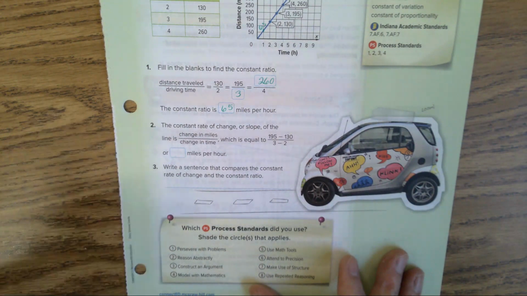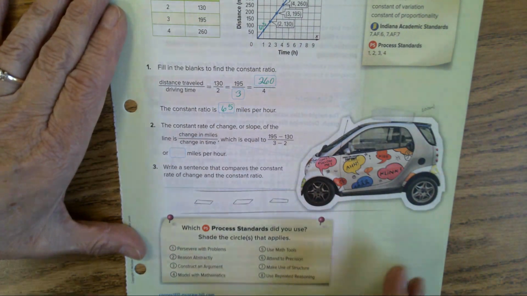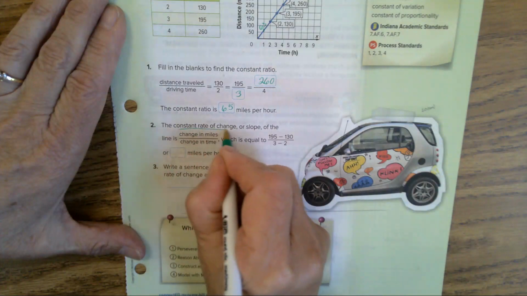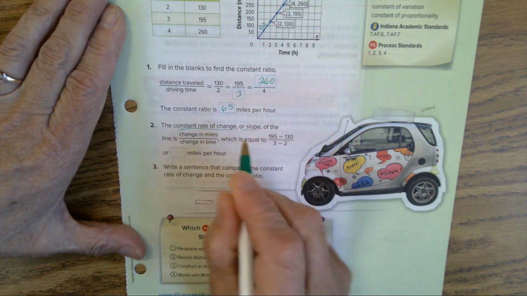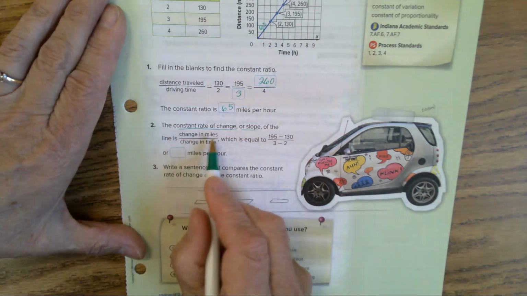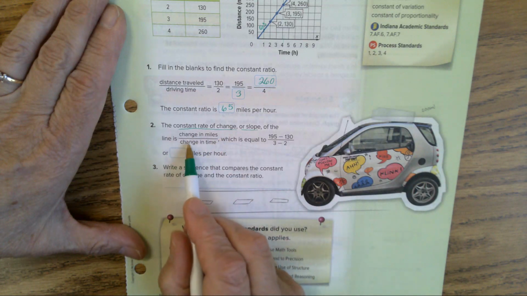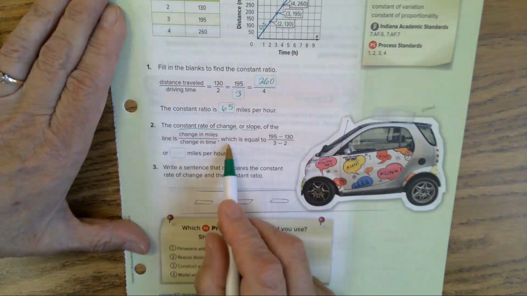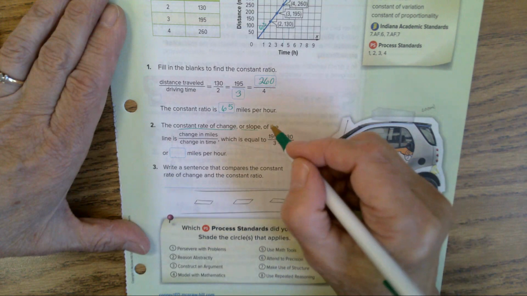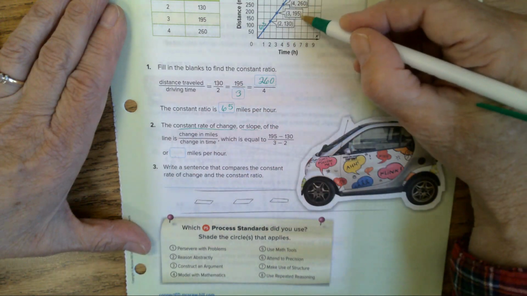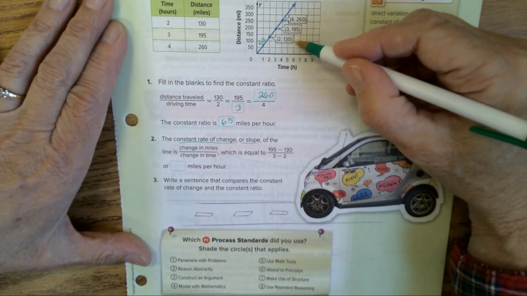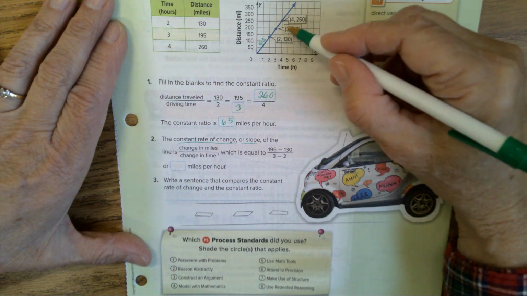The constant rate of change, which is another name for slope, of the line is change in miles over the change in time. Here we have our change in miles, 195 minus 130 over 3 minus 2.